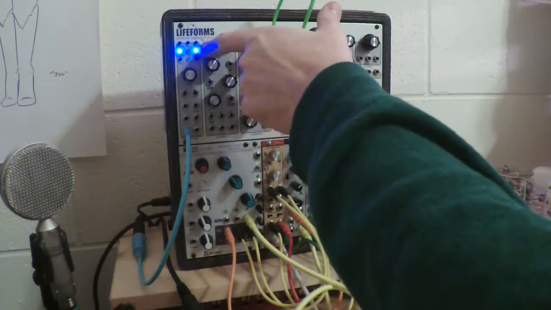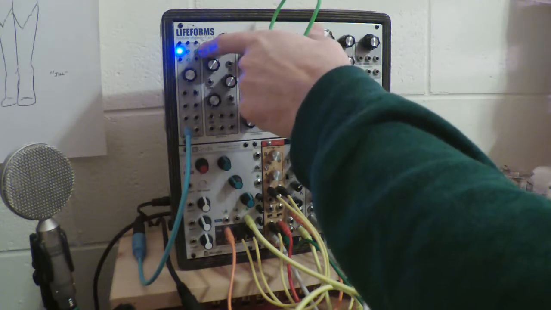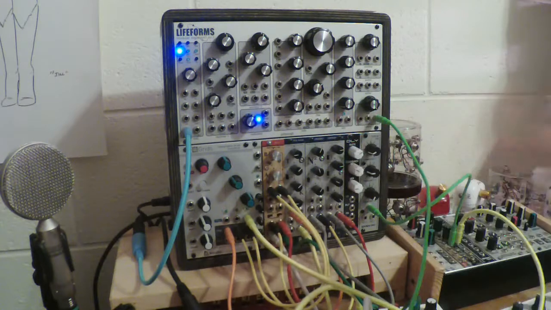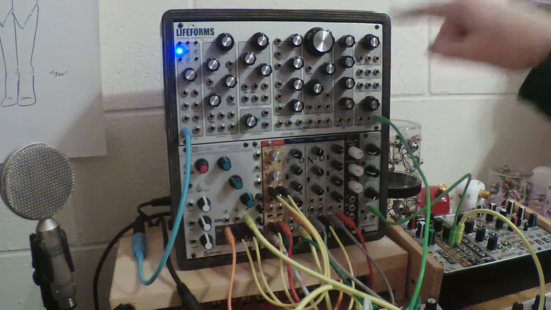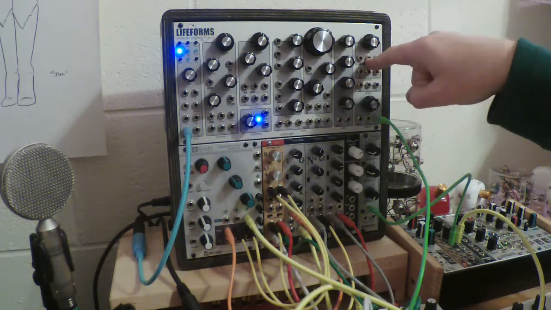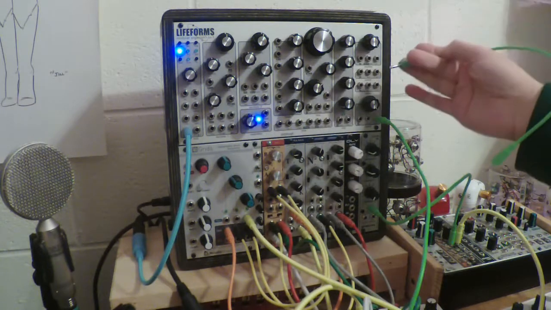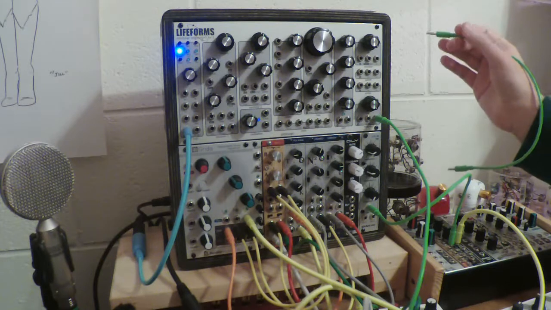So that light lights up when I press a key on my controller over here, and it causes the envelope to play, and the envelope is hardwired to this up here, which is another VCA, and the VCA is controllable with control voltage.